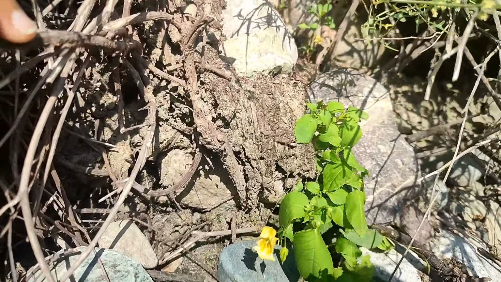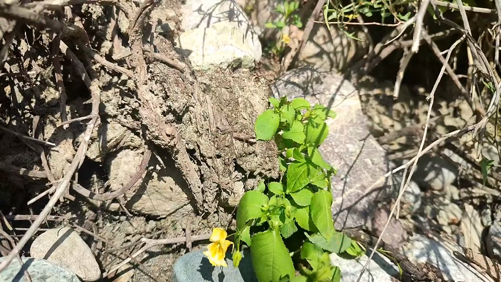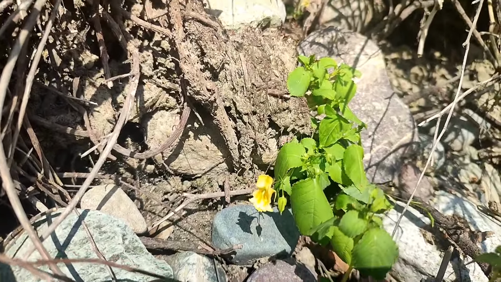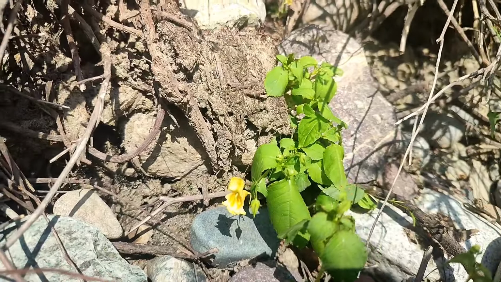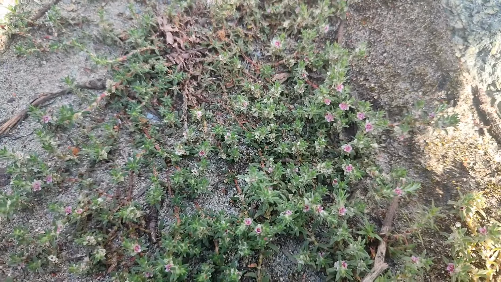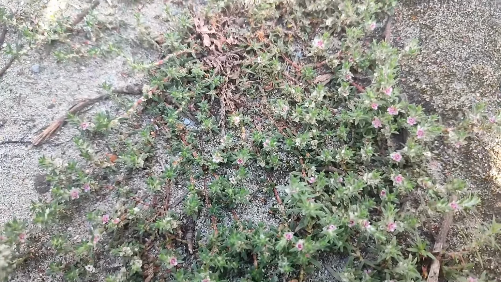So this is another important species, that is Impatiens edgeworthii, which is found on the stony bases, Impatiens edgeworthii, which belongs to family Balsaminaceae. Here you see it's a prostrate herb, that is Polygonum, which belongs to family Polygonaceae, with a pinkish flower.